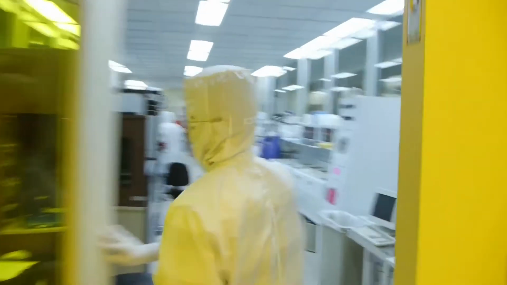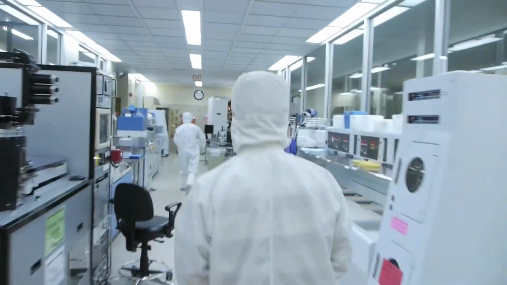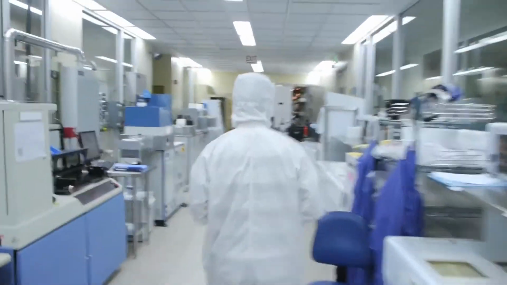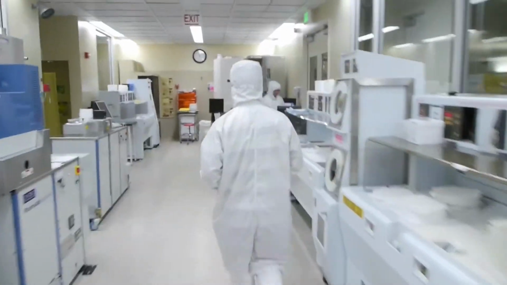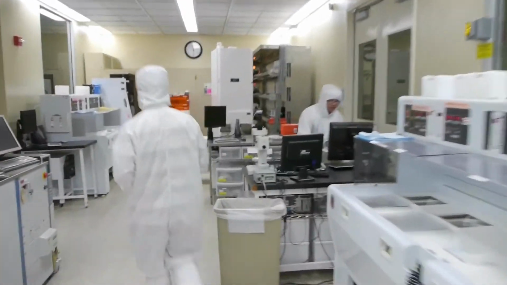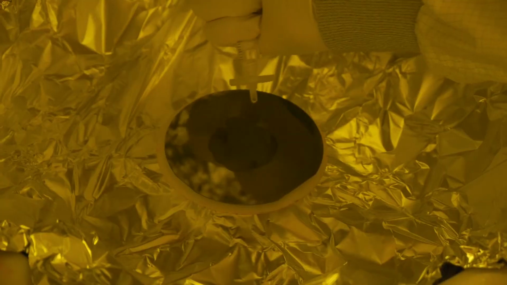We have also been able to demonstrate in our group monolithically integrated three-dimensional circuits using carbon nanotube field effect transistors. Now, it's very difficult to build such monolithic 3D integrated circuits using silicon transistors, because once you fabricate silicon transistors in the upper layers, the circuits in the lower layers could get damaged.